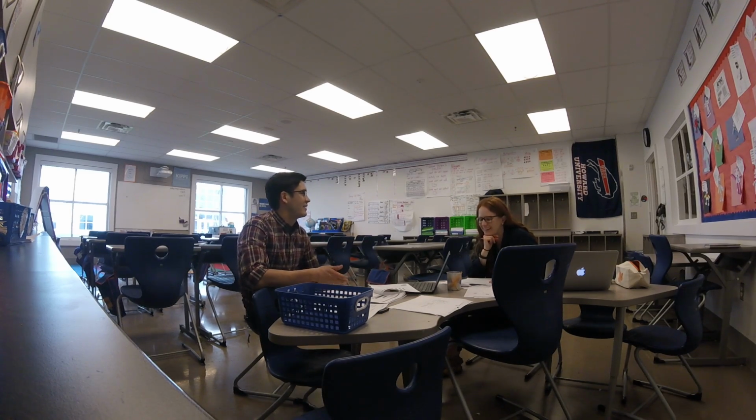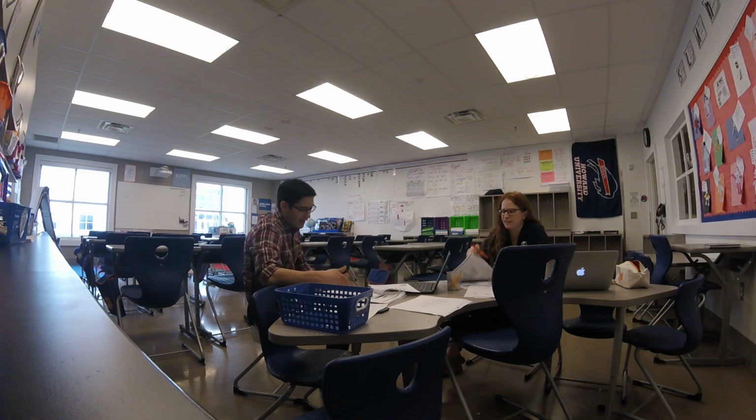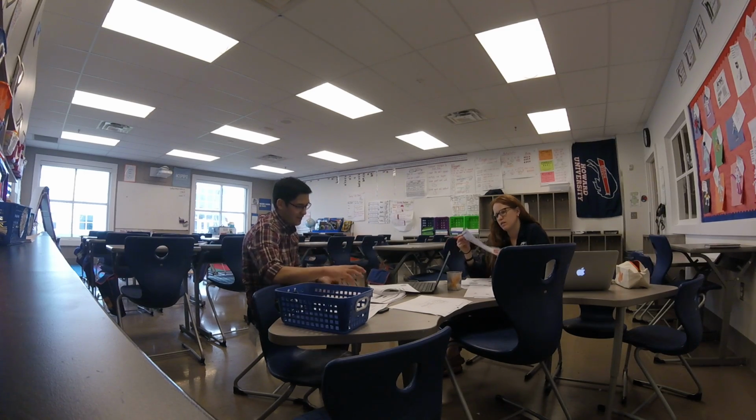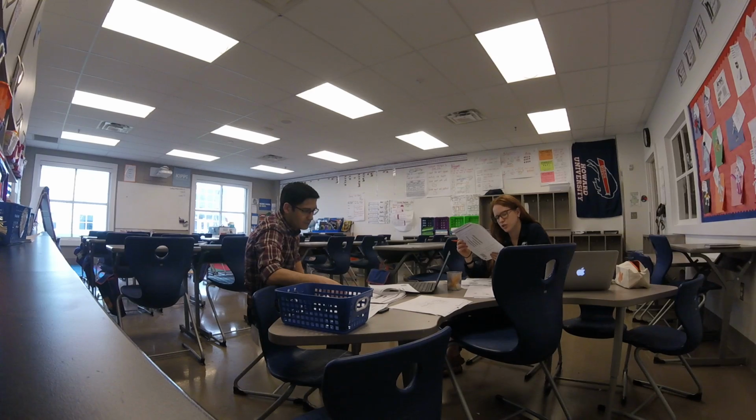I kind of view 3, 4, and 5 as one. If I were to spend time on one, it would be 3, 4, and that next problem, because if they can do 5A and 5B, they should be able to do their exit ticket well.